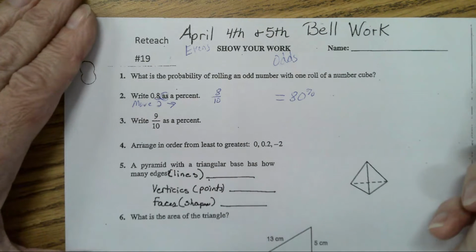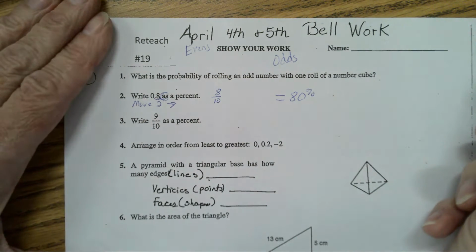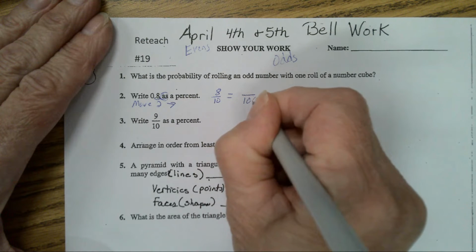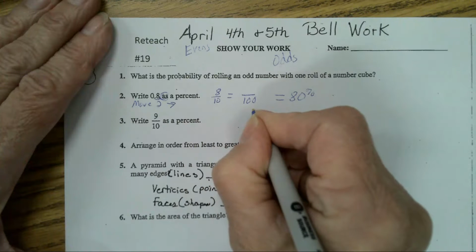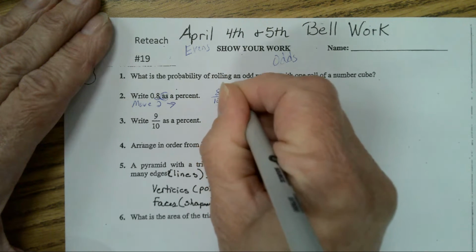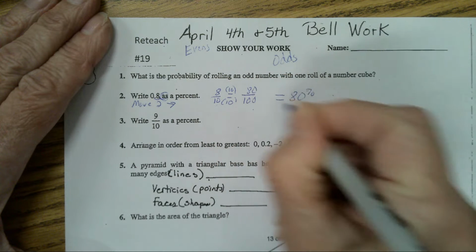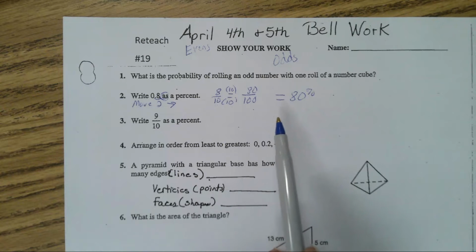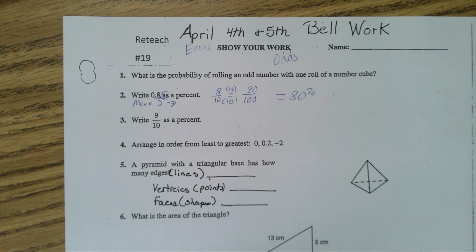Another way is to get it over a 100. It's like 8/10. Percent means per 100. Well, how does a 10 turn into a 100? You can multiply it by 10, and 8 times 10 is 80. And 80 over 100 is 80%. So, for that moment when you can't remember how many places do I move it in which direction, you can always remember, oh, it's got to be over a 100. So that's just another technique to help you remember which way to go.